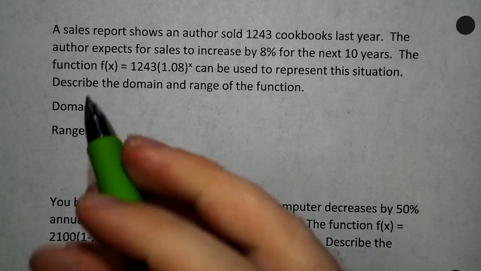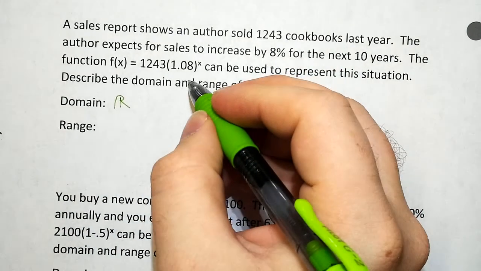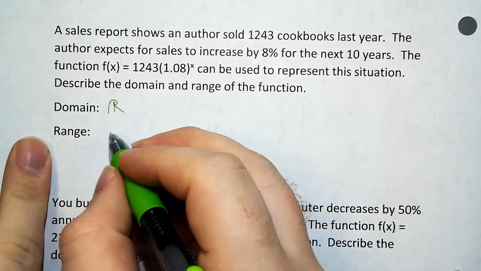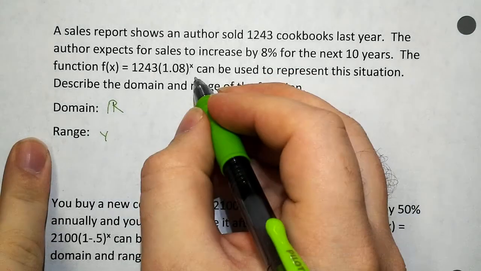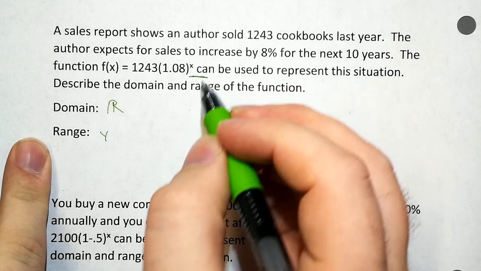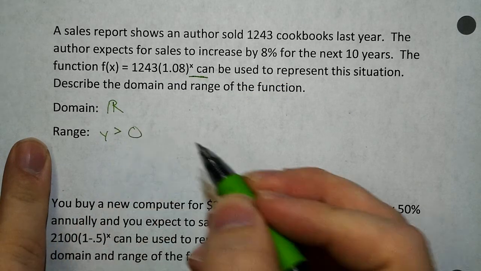Well, we know the domain is going to be all real numbers. It's an exponential, nothing else has changed. Now, our range, we're comparing our y values to the asymptote. Well, there's no plus or minus number right there. It's positive, so it's going to be greater than 0.